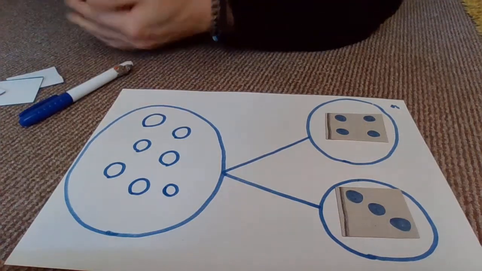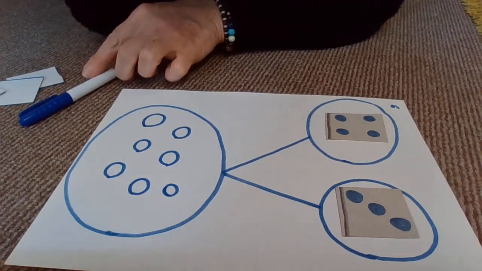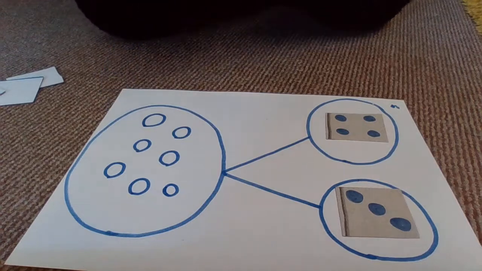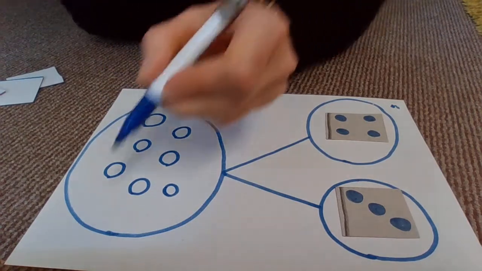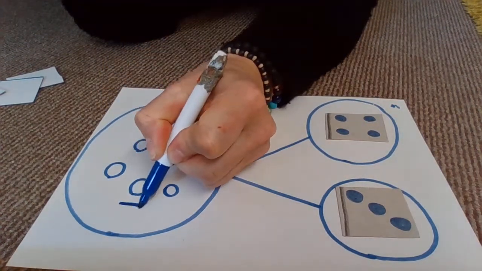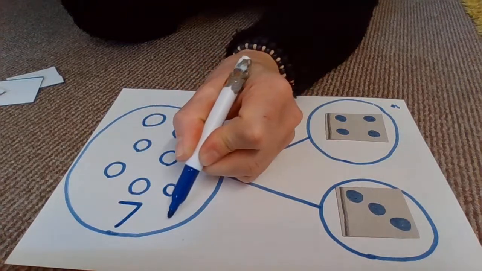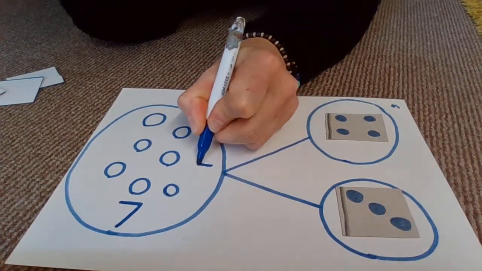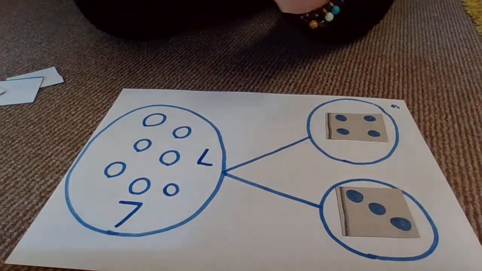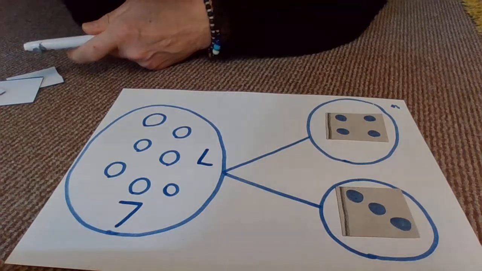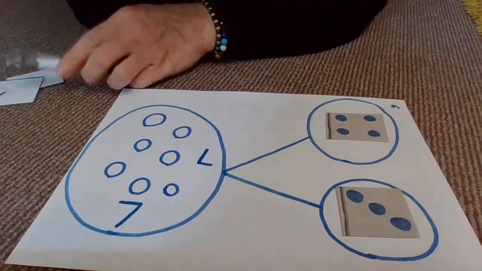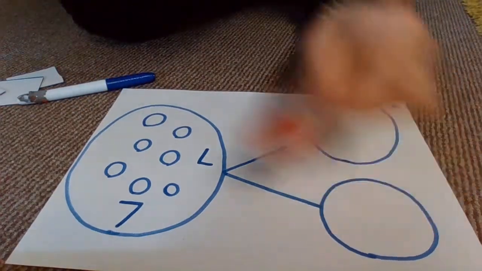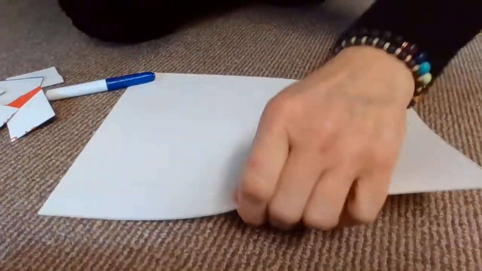Okay, now you could also write number 7. Sorry if this is upside down, I'm going to try and do it the right way. Okay, you could write number 7 in there, which is good too. If you're confident with writing, that's great. Okay, so I'm going to have another go. I'm going to turn it over.